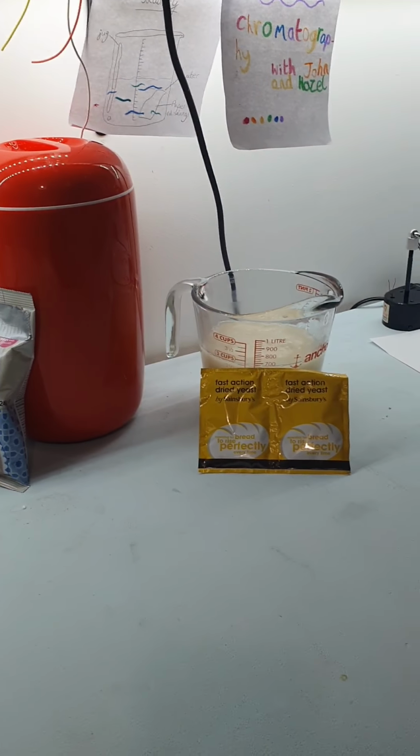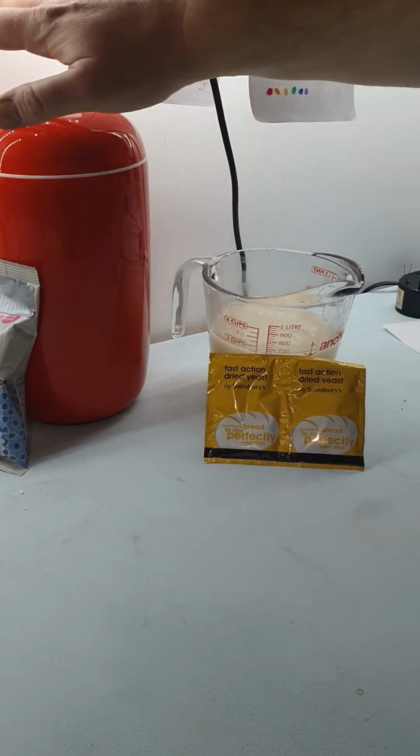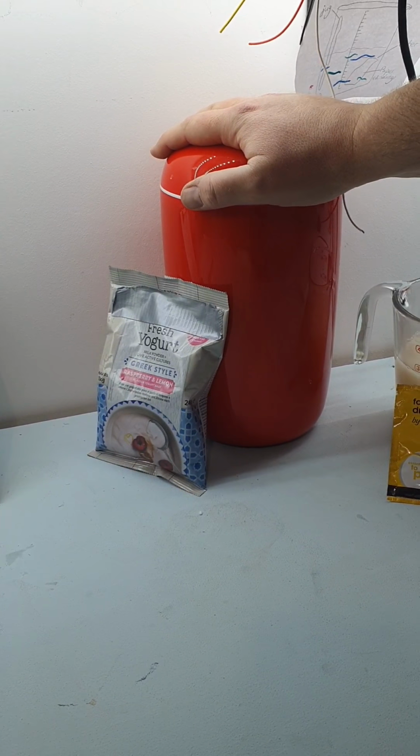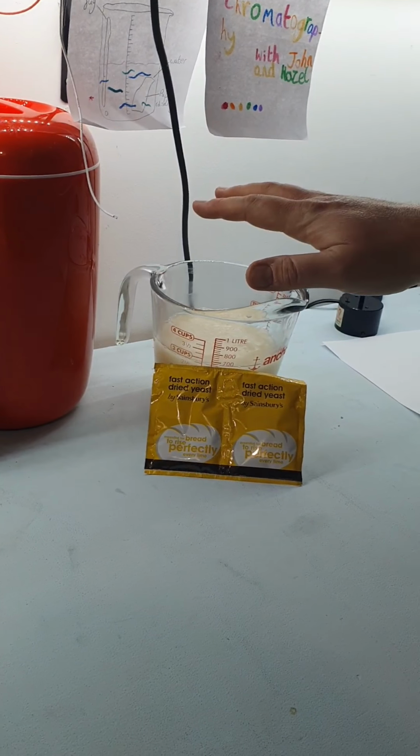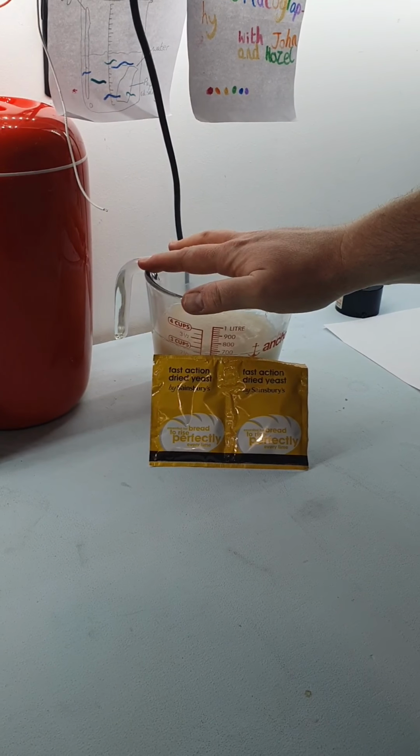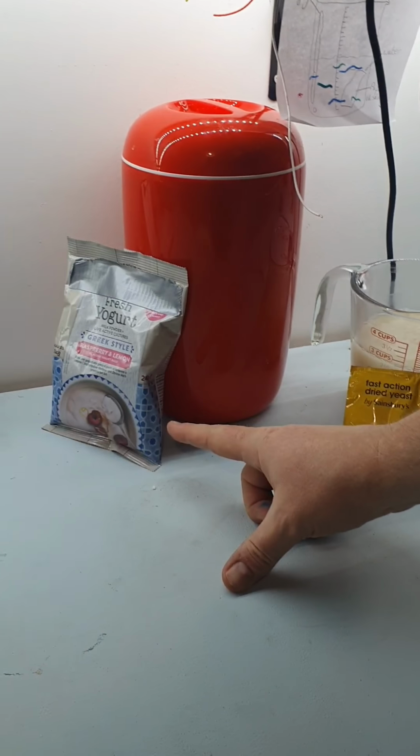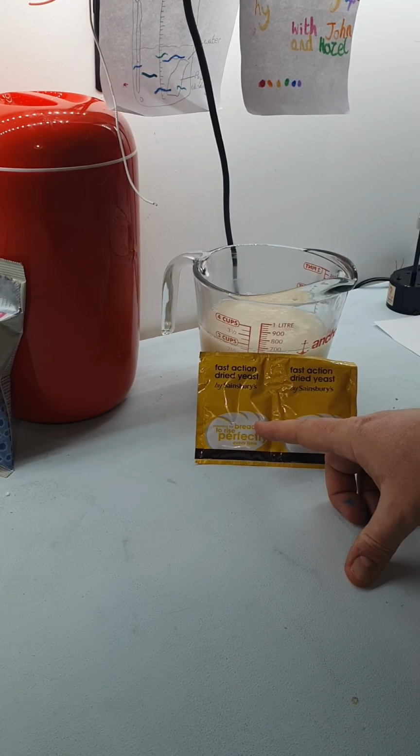So today, like we've said, we're going to try and show you how you can make some yogurt at home and how to make some bread at home using bacteria and yeast.